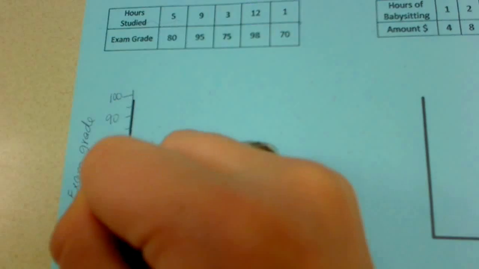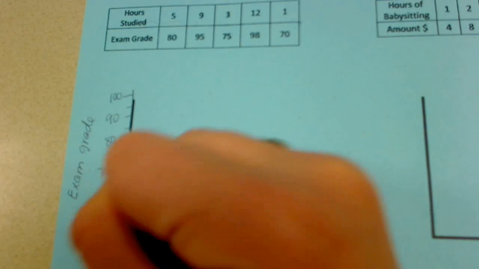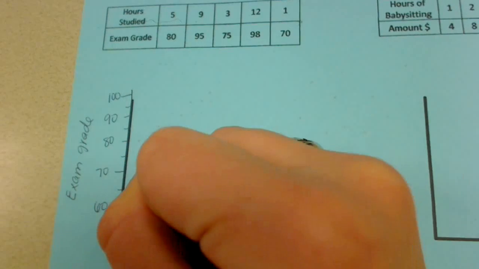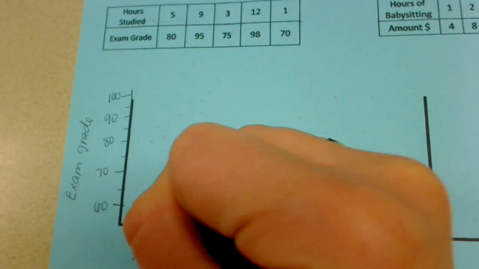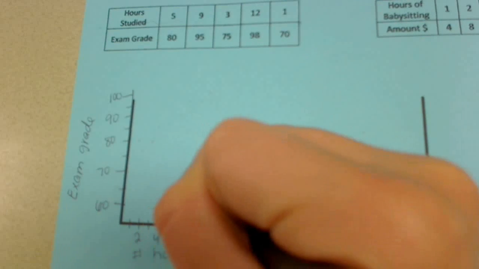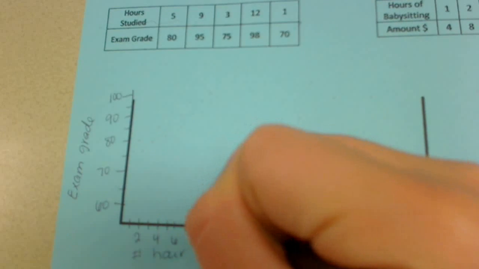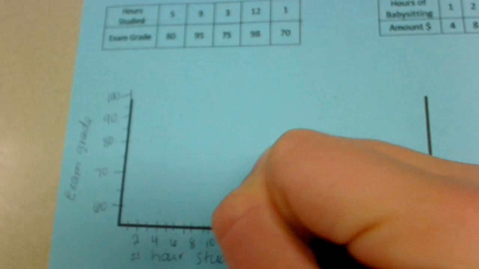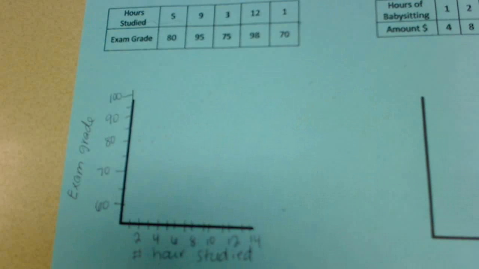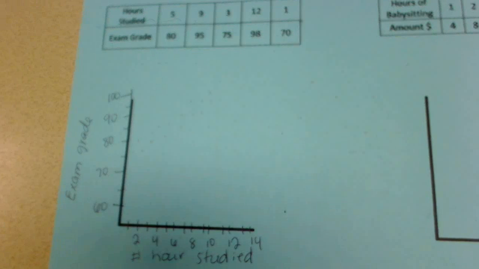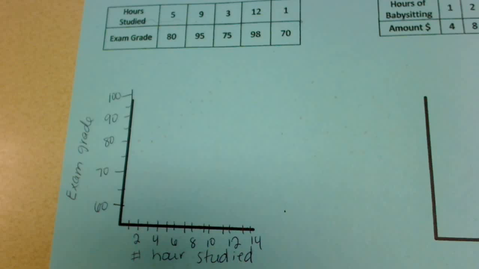For the number of hours studied, I have it increasing by 2, from 2 to 14. There we go. Now, let's just plot our points.